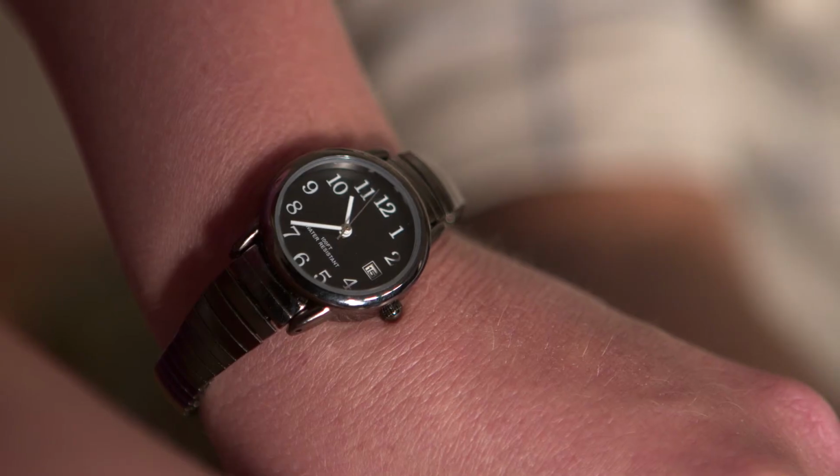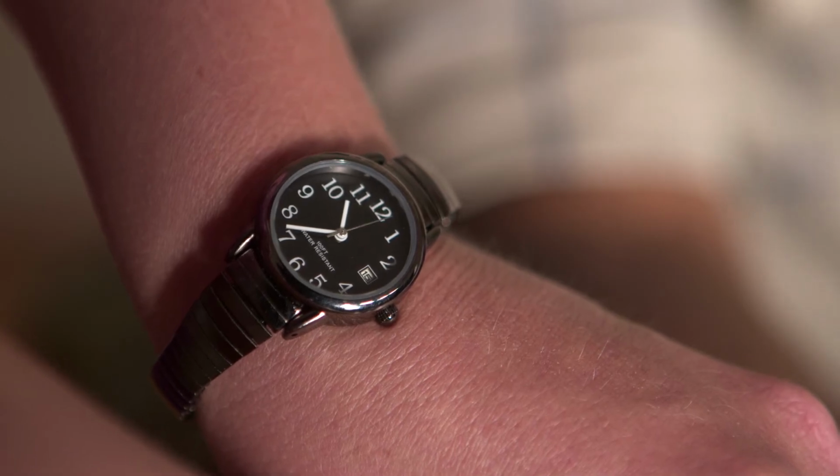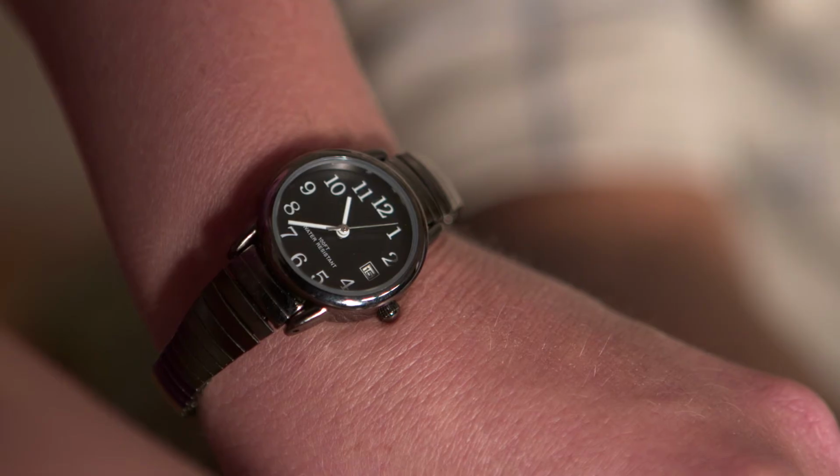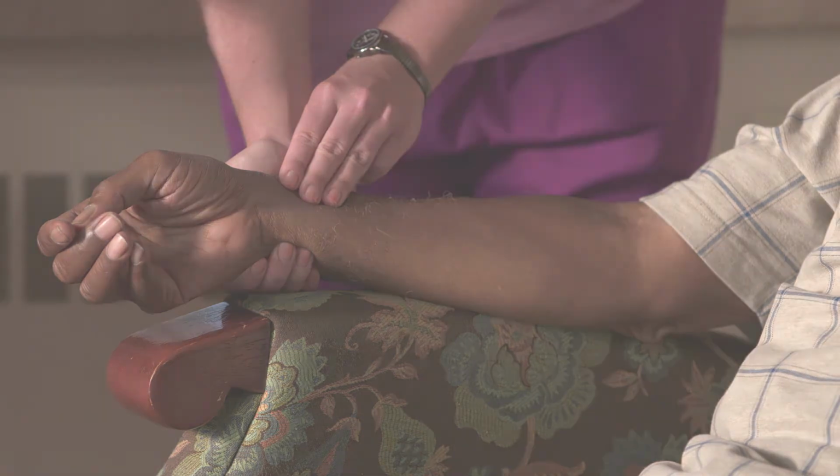Look at your watch. When the second hand reaches the 12 or another number, begin counting the pulse. Continue counting for 1 full minute. As you count, also pay attention to the rhythm and force of the pulse.